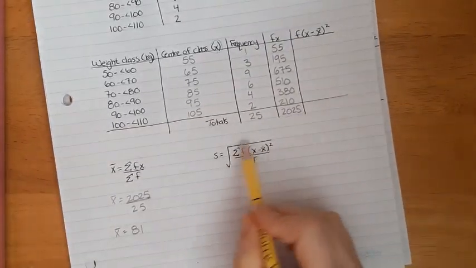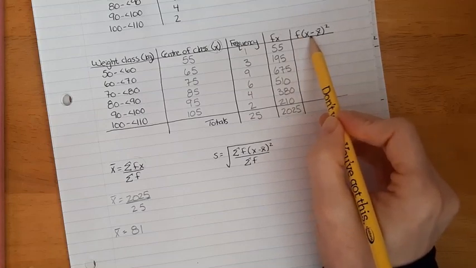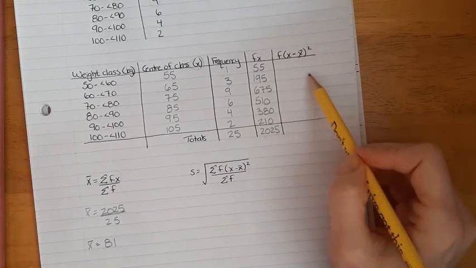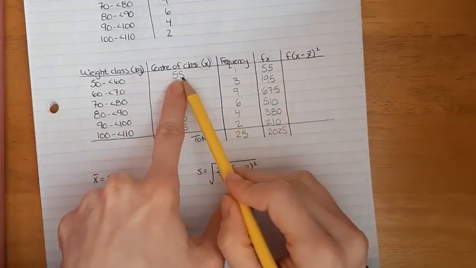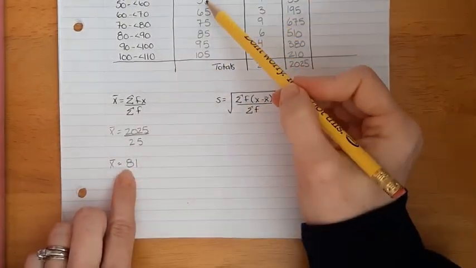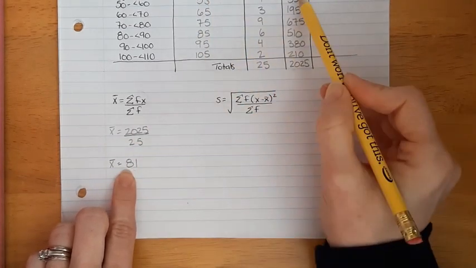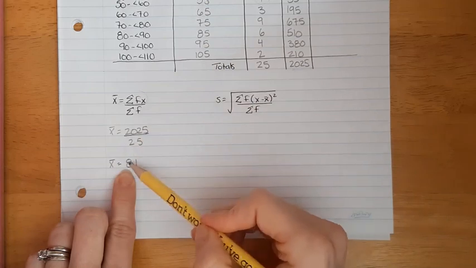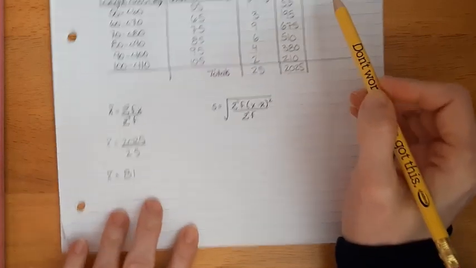Okay, last step is standard deviation. So we need one more piece of the puzzle. We need this f times the subtraction here. So in the previous example, I had done out a separate column for each of these. So I'm just going to simplify this process a little bit. So in order to find this, I'm taking x, which is 55, and subtracting the mean, which I figured out to be 81. So I'm doing 55 minus 81, squaring that, and then multiplying it by this frequency. So I'm doing x minus x bar, square that, then multiply by the frequency in order to find this column.